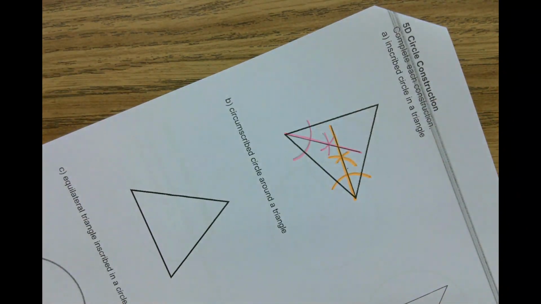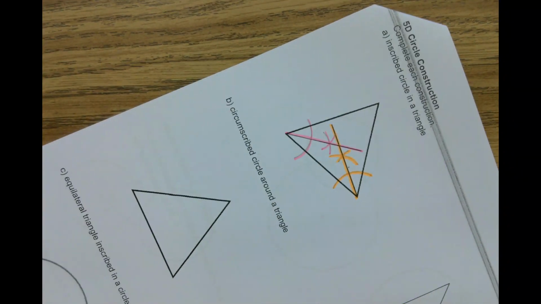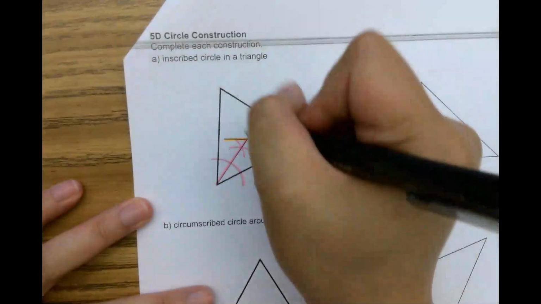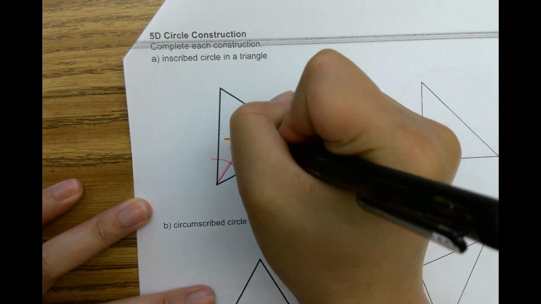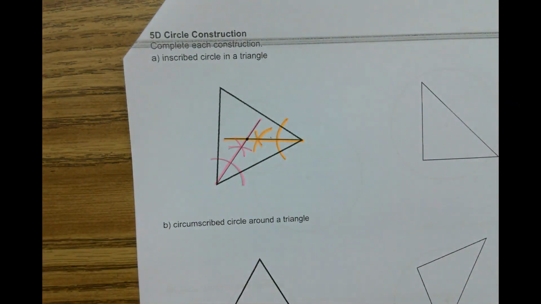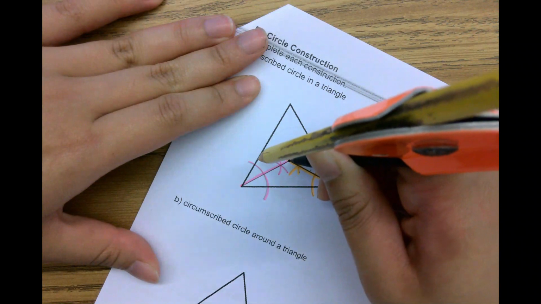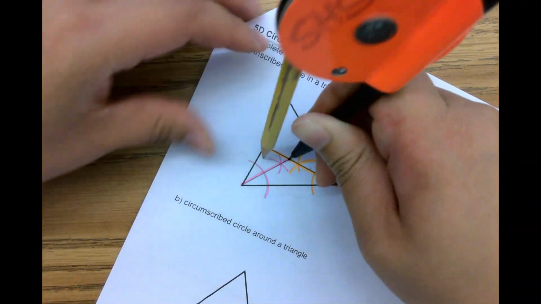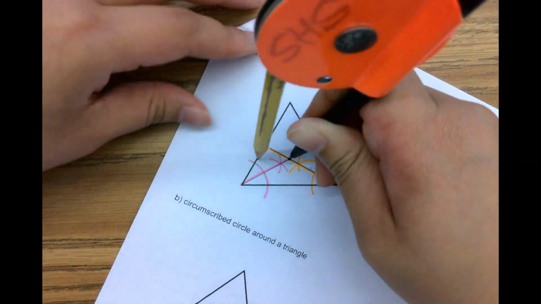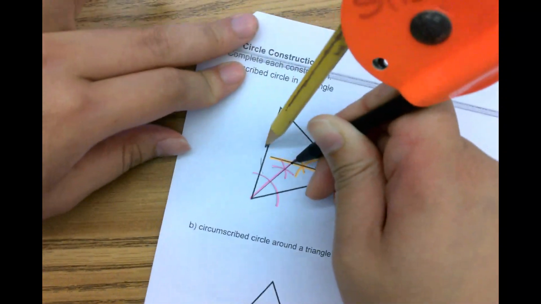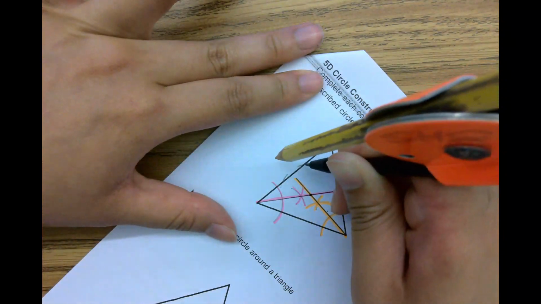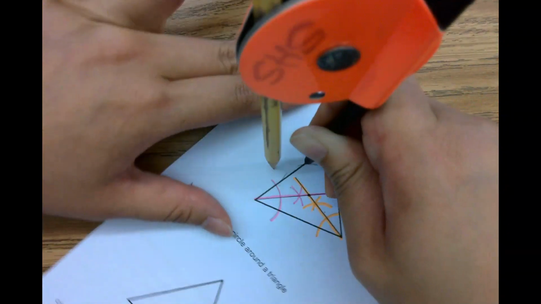So the two angle bisectors, I've cut these angles in half. This gives me my center. And then this last step is the one that I feel like everyone keeps forgetting. From the center, you're going to make sure it crosses your line twice, here and here.